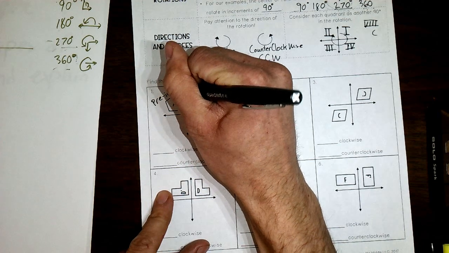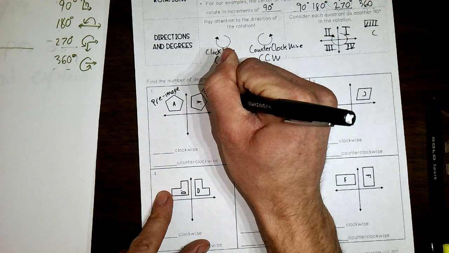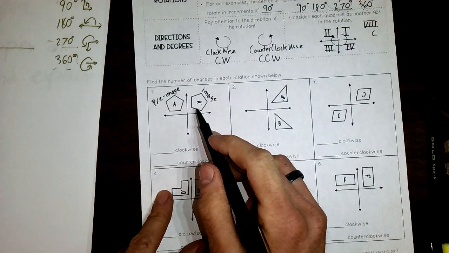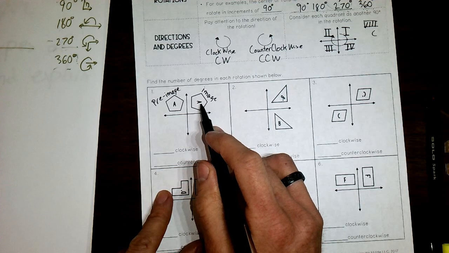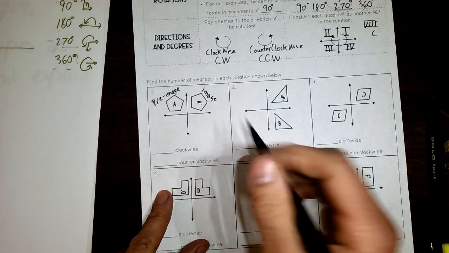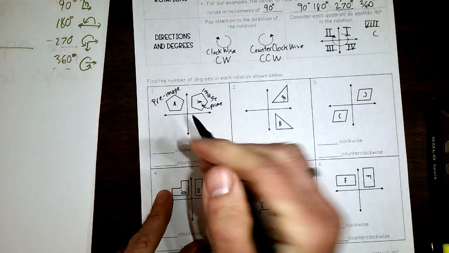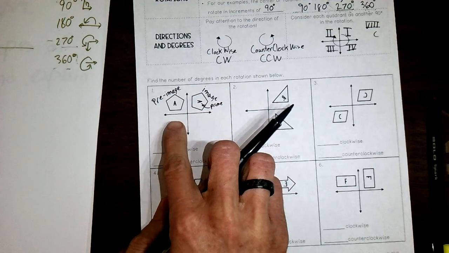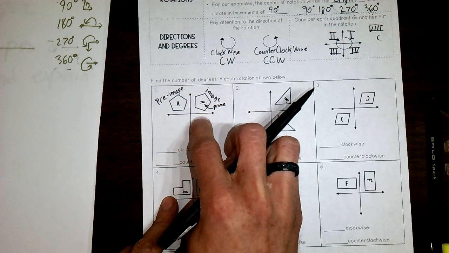Pre-image, and why is this the pre-image, and why is this the image? Because the pre-image is the original. The pre-image is different than the image. What's different about these two? They're rotated. Well, rotated, but this one has the apostrophe, the prime notation. That's what makes it prime notation. So you might have a picture and it'll say what rotation occurred. One of them will be designated with primes, which will be the one that was transformed.